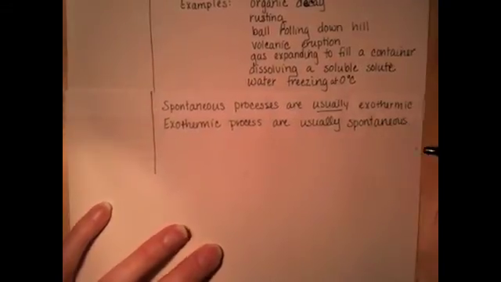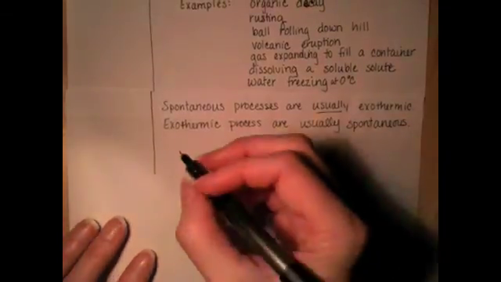There are very few examples of spontaneous endothermic reactions, and I'm going to show you one.